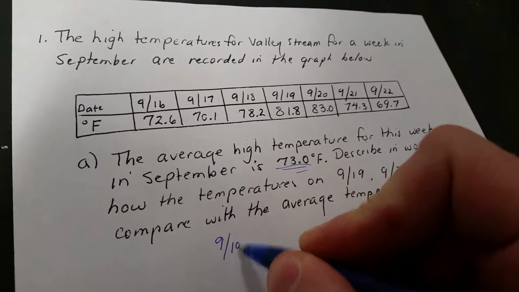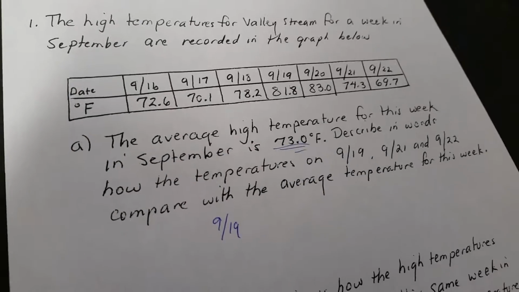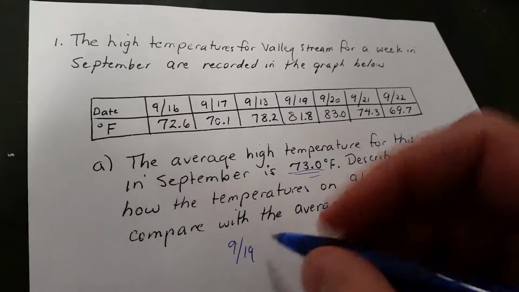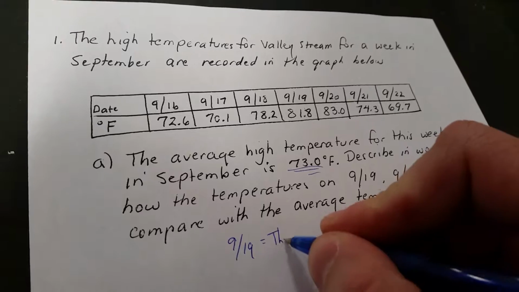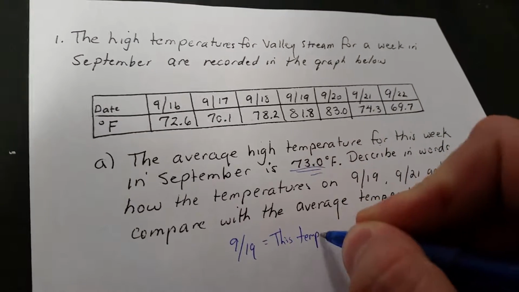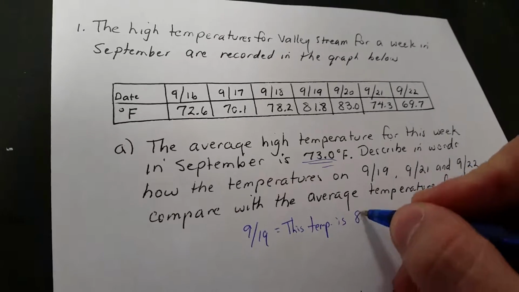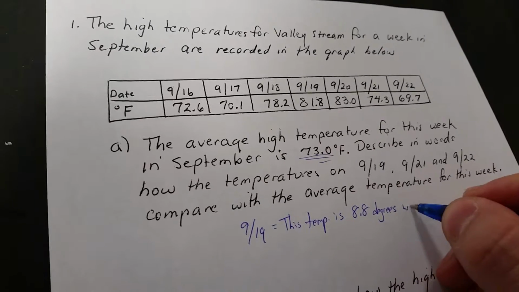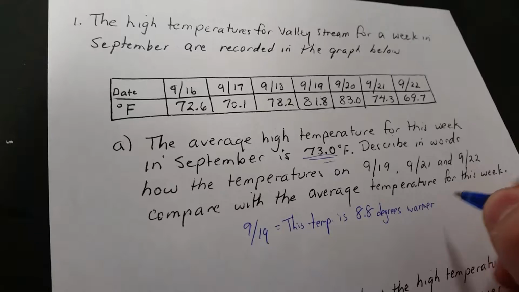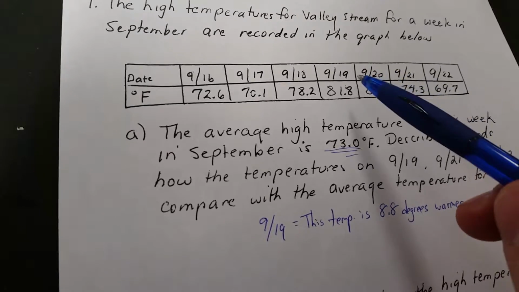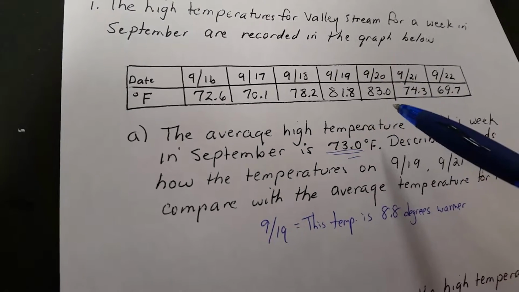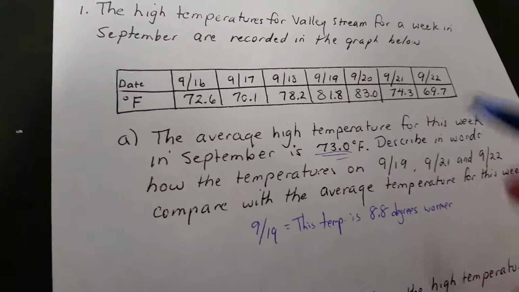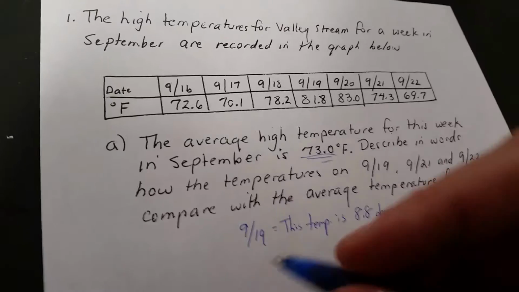So on 9/19, we have an average of 81.8 degrees. So you could say this temperature is 8.8 degrees warmer, because as values increase, the temperature also increases. As values decrease, the temperature decreases as well.